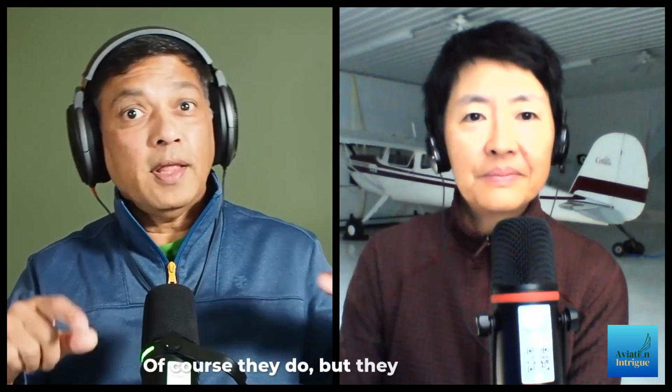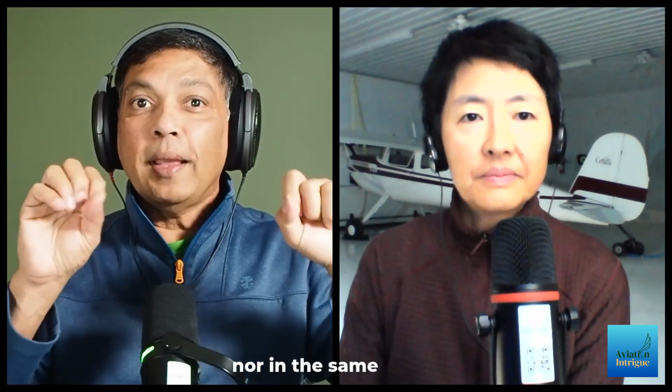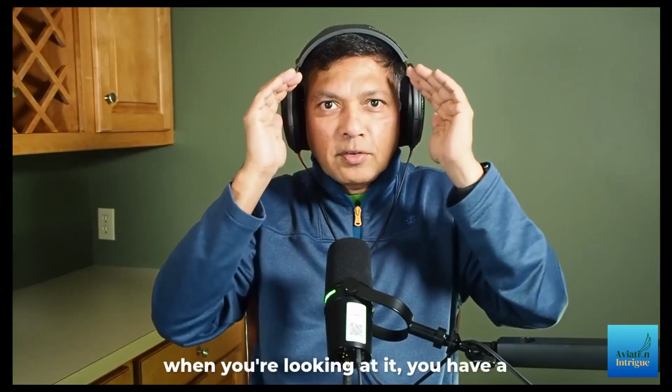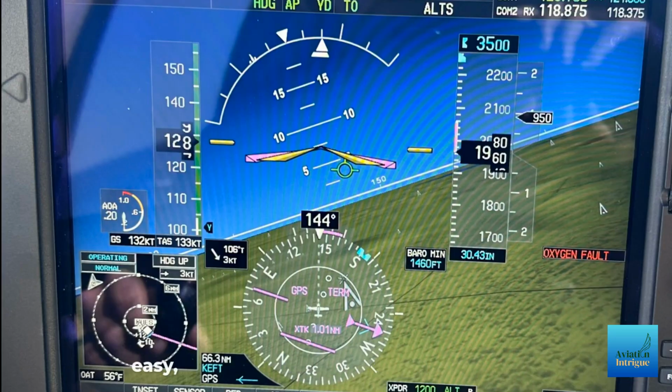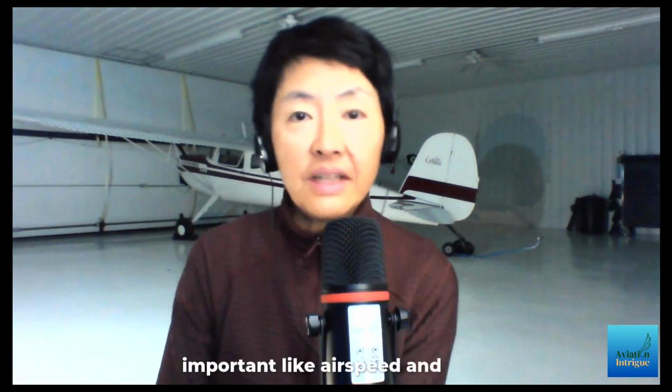And that is still going to have those basic instruments that we have to have, right? Like airspeed and altimeter, right? Of course they do, but they don't need to be showing it in the same way as before, nor in the same place. When you're looking at it, you have a certain field of view, if you will. So by putting things in there in a most easy readable way, maybe you can become a better pilot because you have that information popping out at you when you need it. And you can also have large numbers showing up for things that are really important, like airspeed and your altitude.